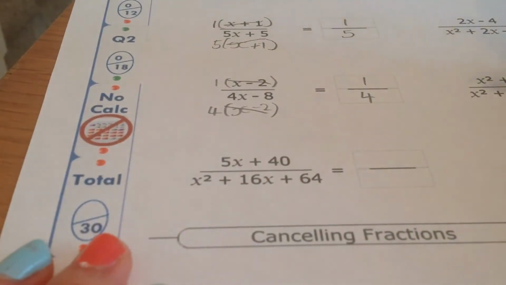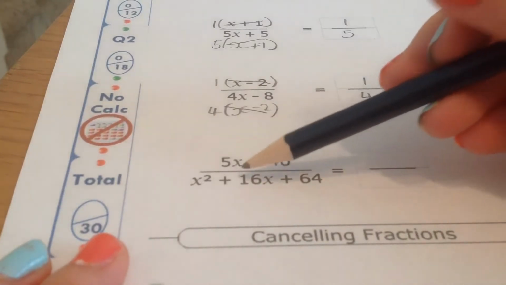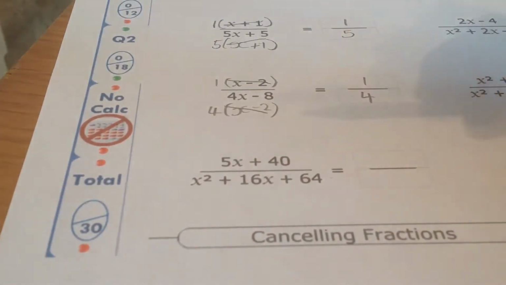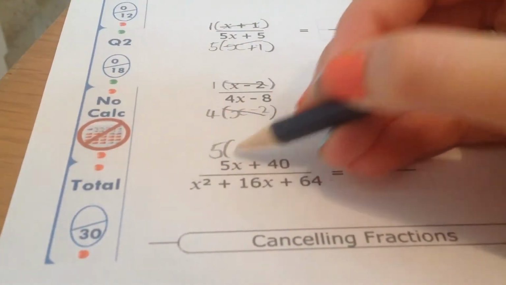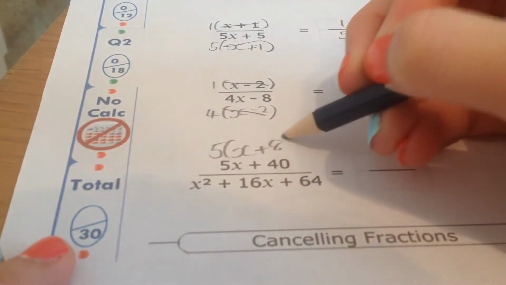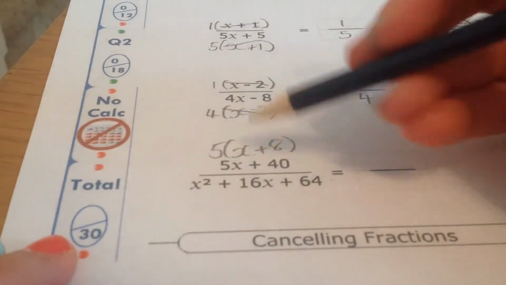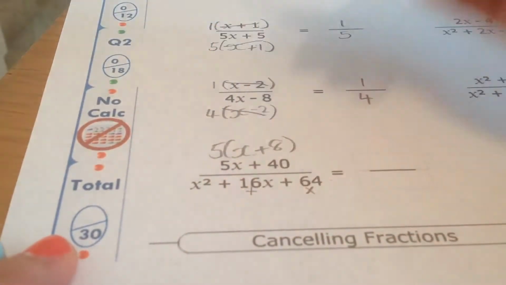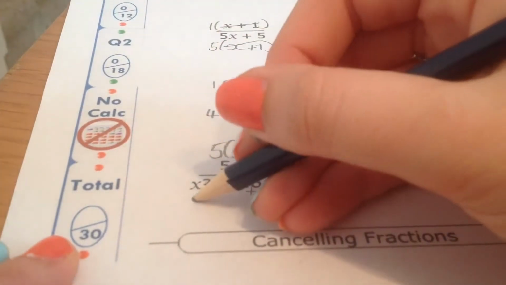Our third question has a quadratic denominator. Let's look at the numerator first. 5 is the factor that they have in common, 5 times x plus 8. And if we look here, we're looking for two numbers that multiply to make 64 and add to make 16. That's going to be 8 and 8.